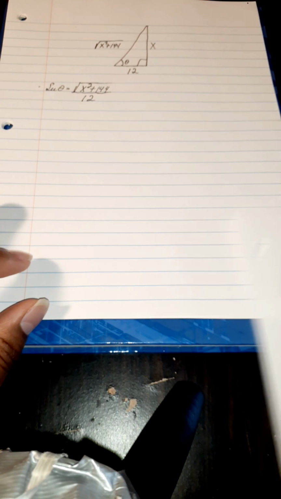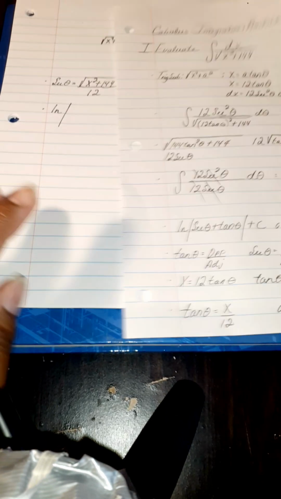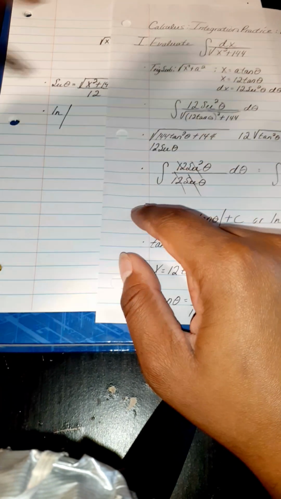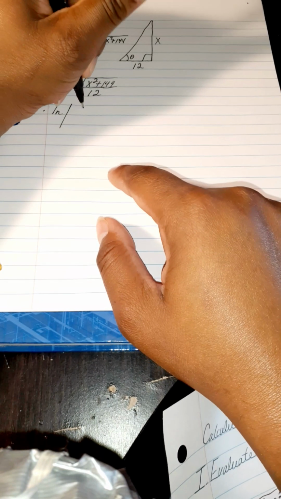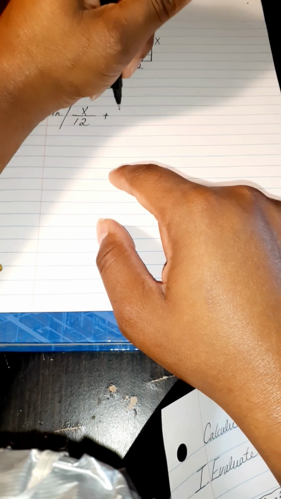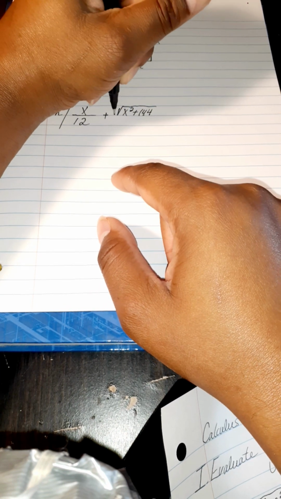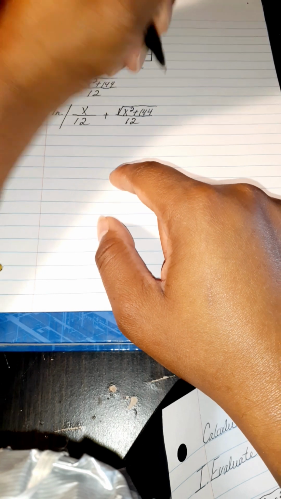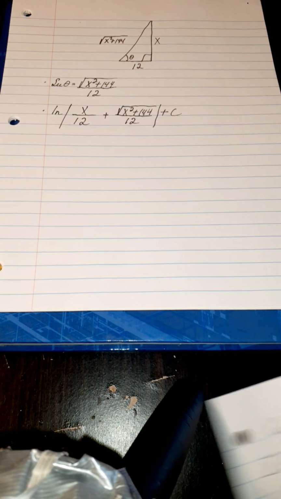So when we go back to the integral that we did, we can now put the ratios in there. So it'd be ln absolute value. Now we know what tangent theta was. Remember, that was x over 12. Now, they both have a common denominator of 12, so if you want to, you can put them both over each other. If you want to write it this way, x over 12 plus the square root of x squared plus 144 all over 12, and then plus c, that's obviously fine.